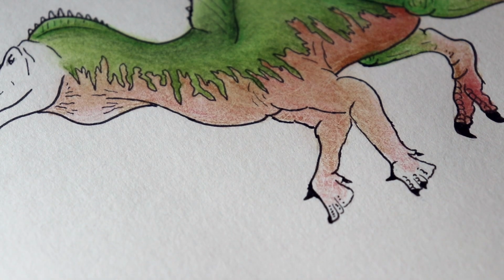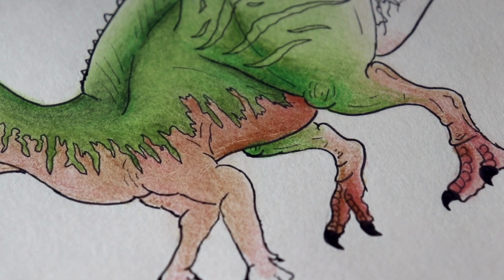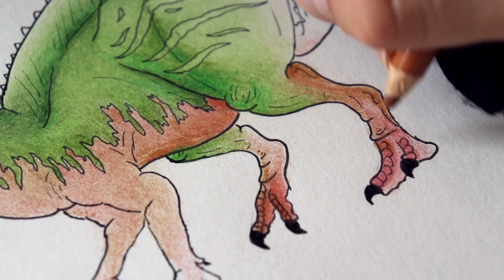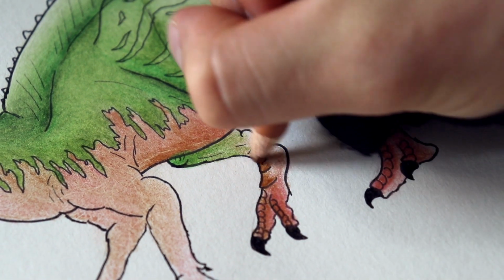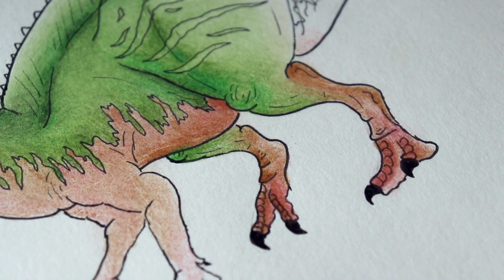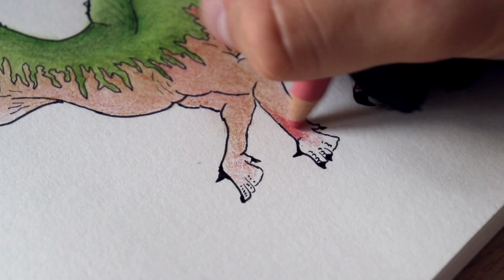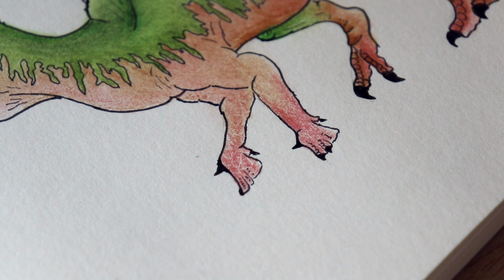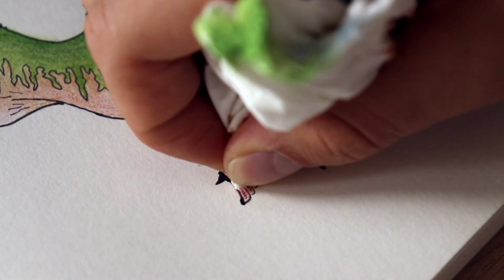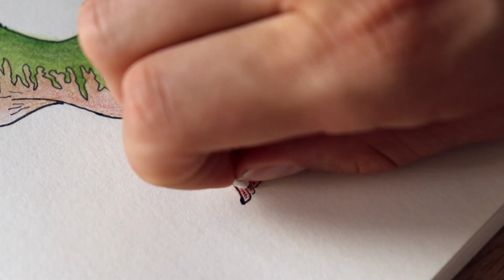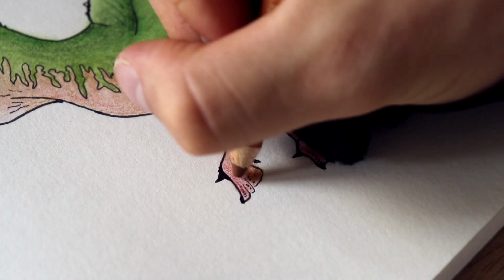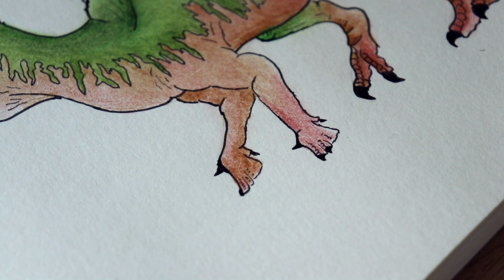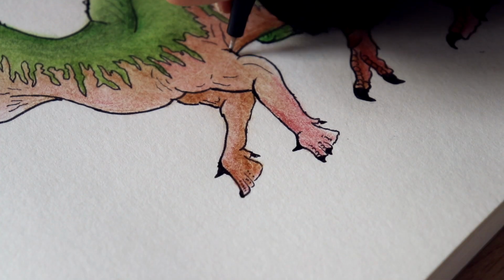I don't usually go with full paleo accuracy. I take my creative liberties and freedoms, as you can see here with those spikes. I'm not sure whether we have imprints or stuff like that on the fossils. I know that we found embryos of Eolambia, but I don't think we have evidence for spikes or osteoderms on its back. But that's something I wanted to include.